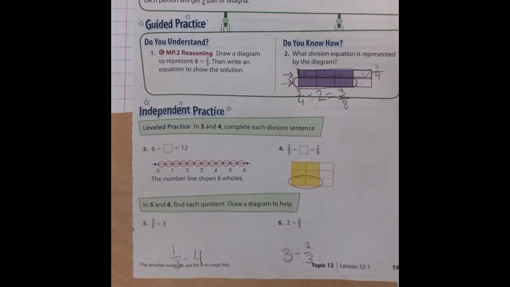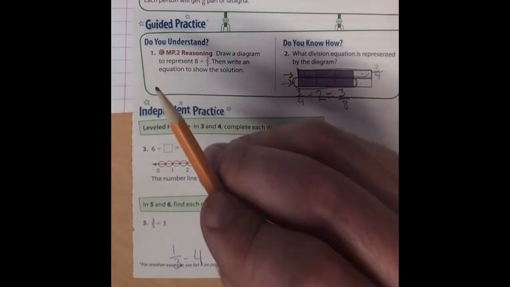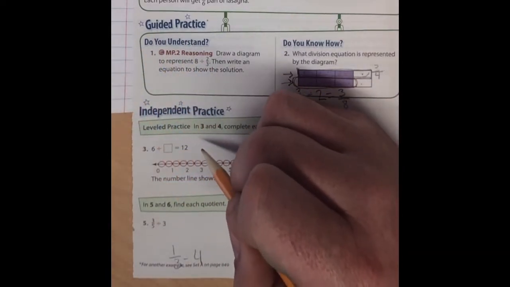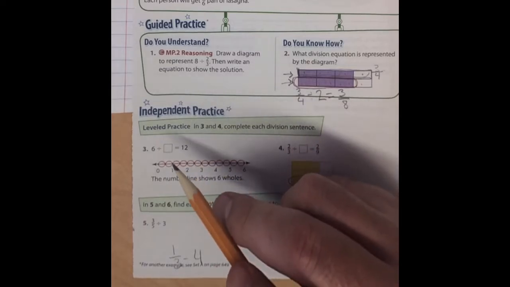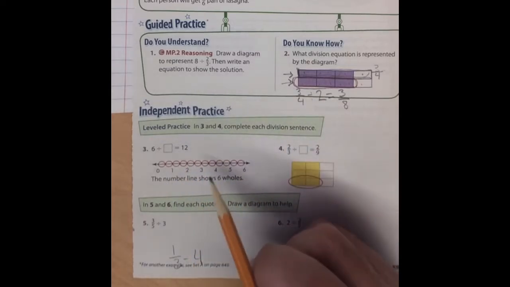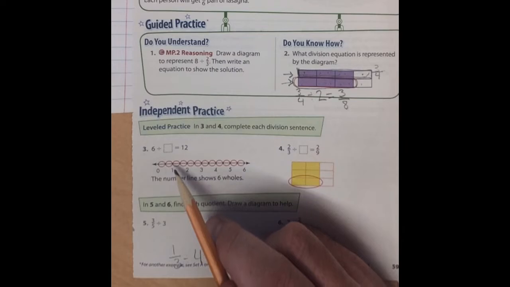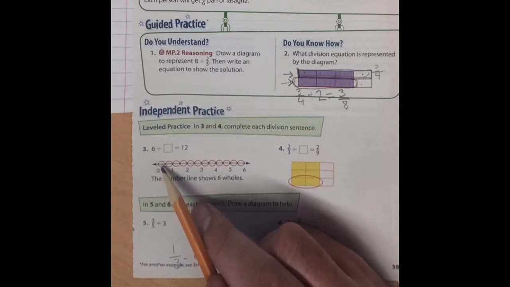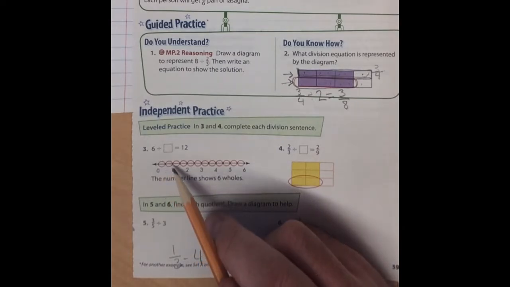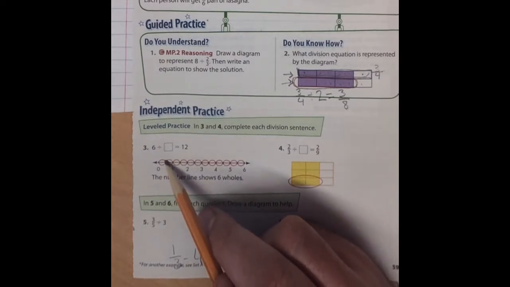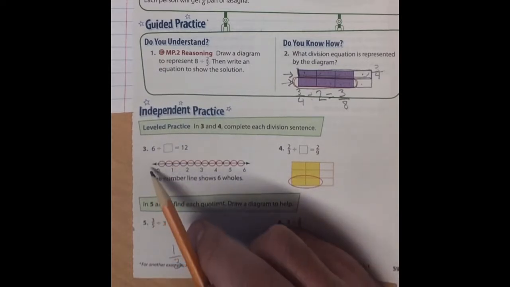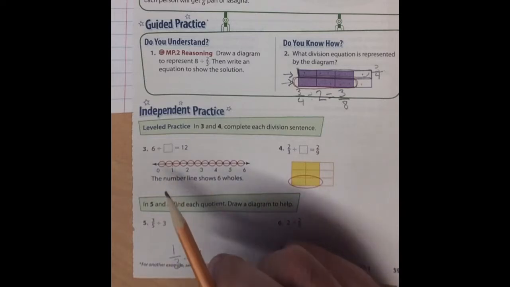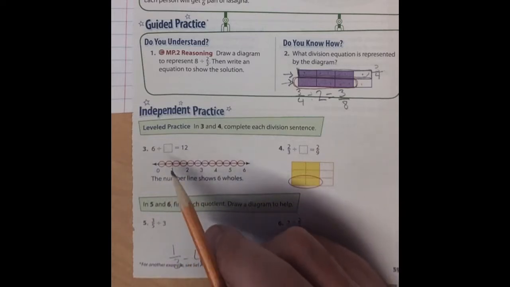So that's just the first example. But the homework should make a little more sense than this. Okay, so 6 divided by box equals 12. You have to look at these little circles and see how many are inside 1 whole. Here's 1, 2. So if I have 2 lines, what fraction is in the whole?